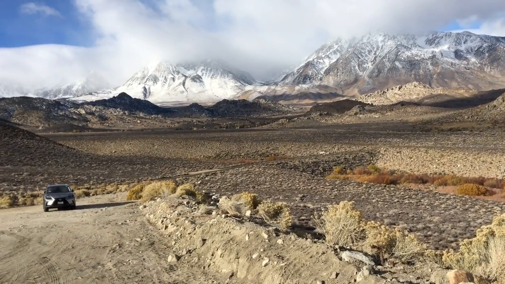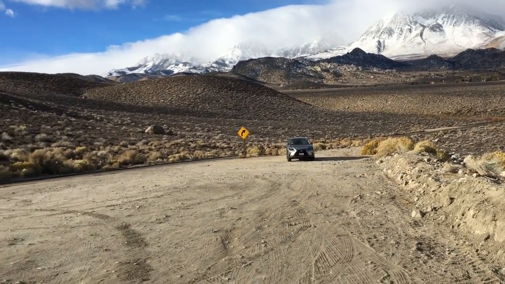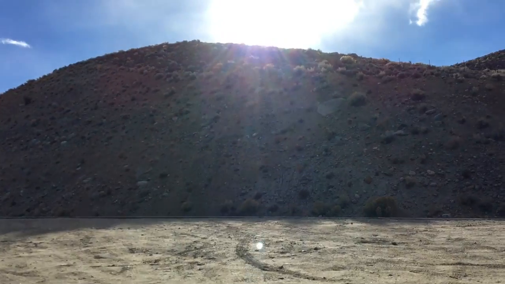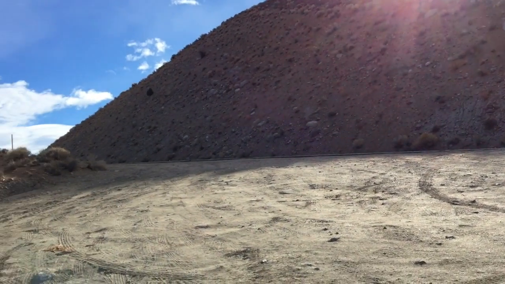I drove up that mountain road a while ago. I'm going to pan around and show you the route it took. The sun was actually down behind that hill when I drove up.